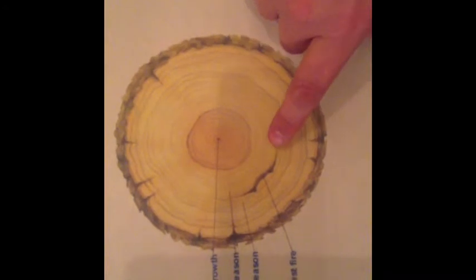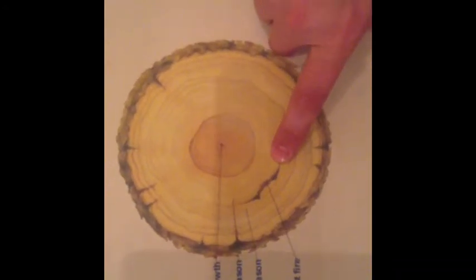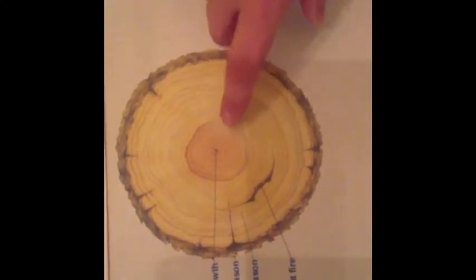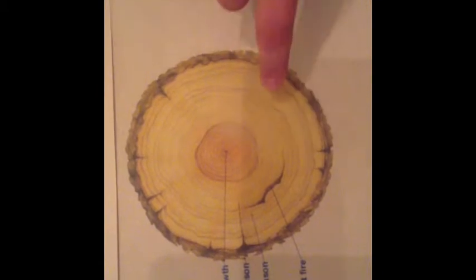And this one's even more special because it has a scar from a forest fire. But we can see that this tells us different things about the tree, and then if you count the number of rings in the tree, it tells you how old the tree is.